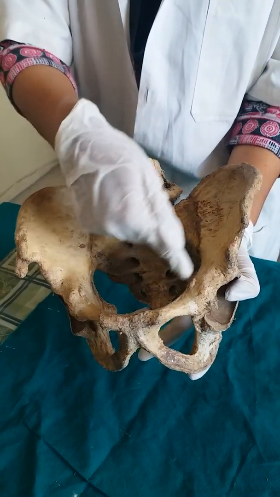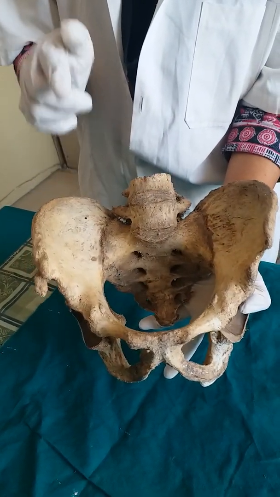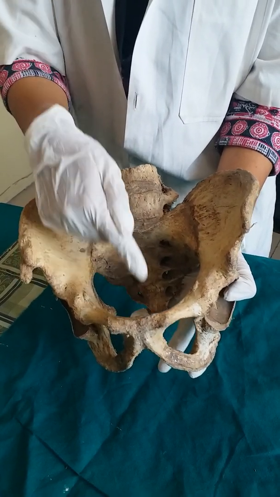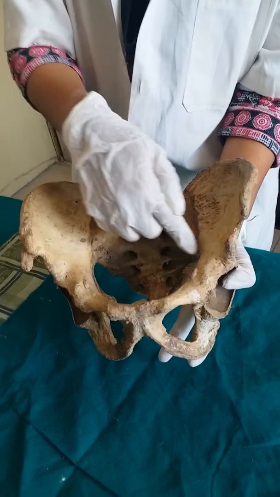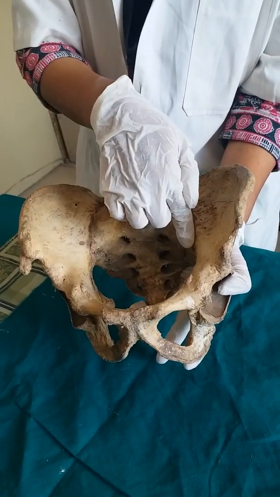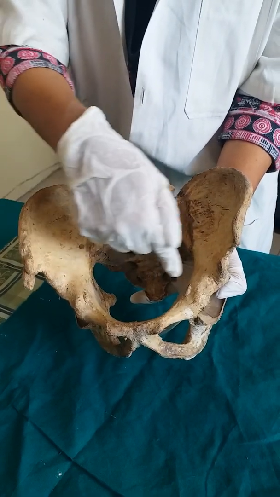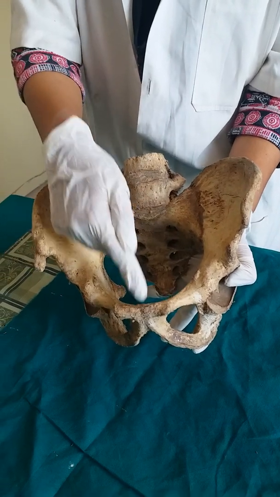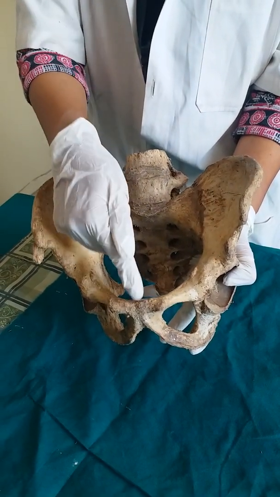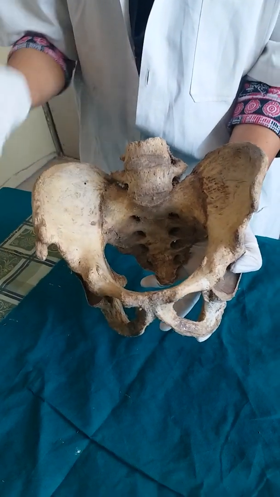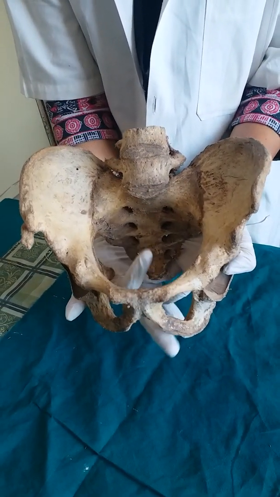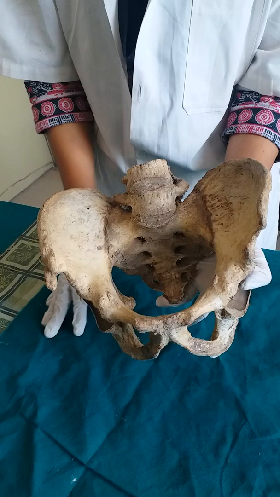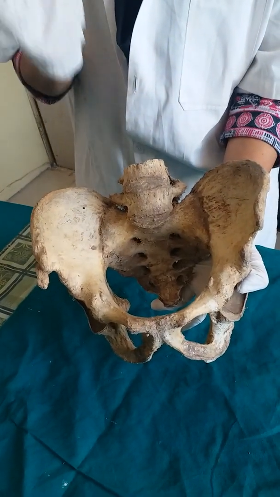We have studied the boundaries of this pelvic inlet, and it has three diameters, that is the anteroposterior diameter from the upper surface of pubic symphysis to sacral promontory. Then it has transverse diameter and this oblique diameter. At this pelvic inlet, the transverse diameter is the widest diameter and it is about 13 centimeter. This anteroposterior diameter is also called the true conjugate, and we can calculate the diagonal conjugate per vaginally, and we can calculate the true conjugate from the diagonal conjugate by subtracting 1.5 to 2 centimeter.